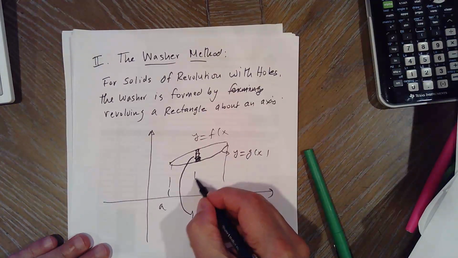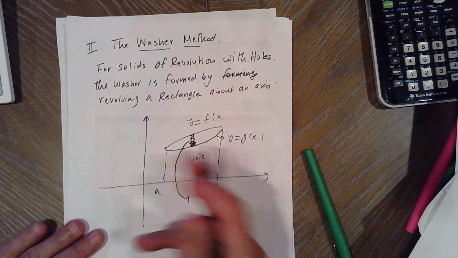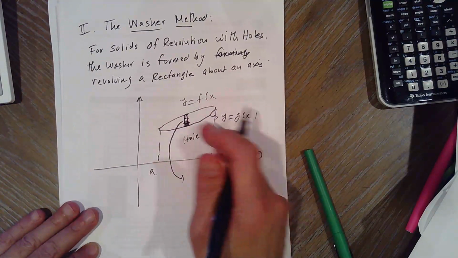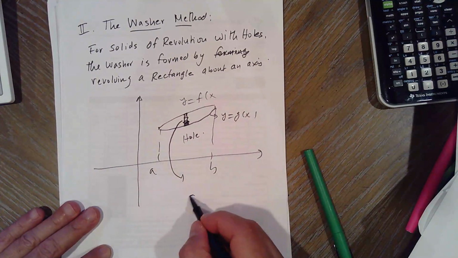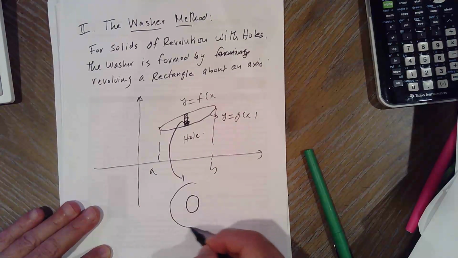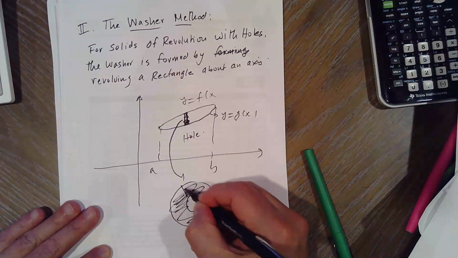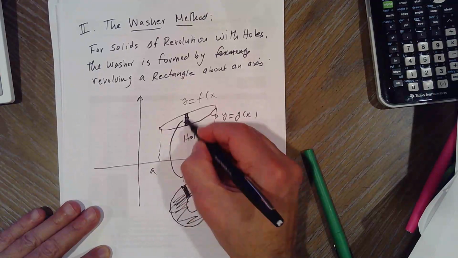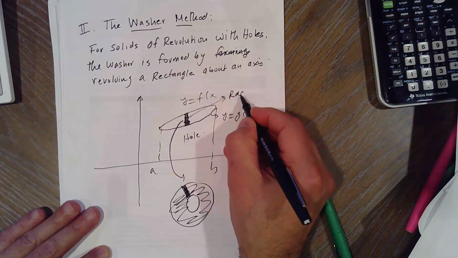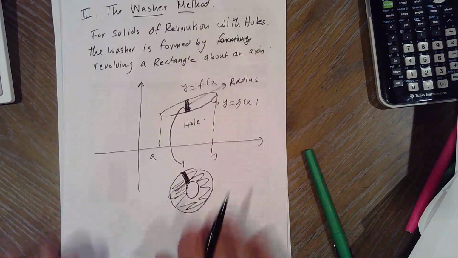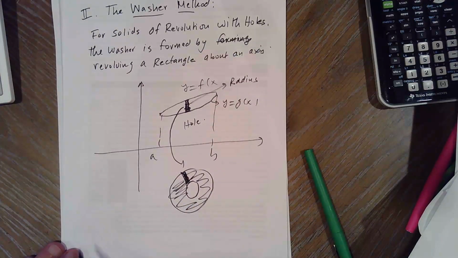You can see there's a hole. So when you do this, you get something like this, a washer, and this part is right here, so you're going to have to find that radius.